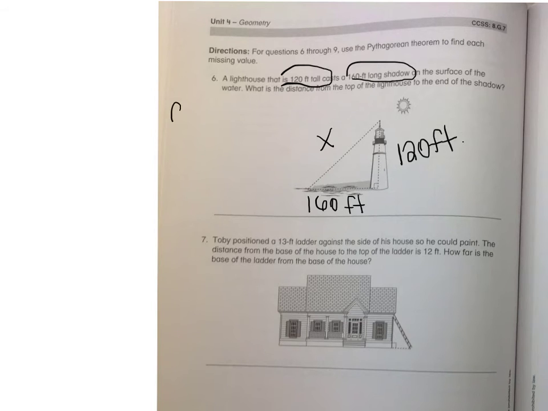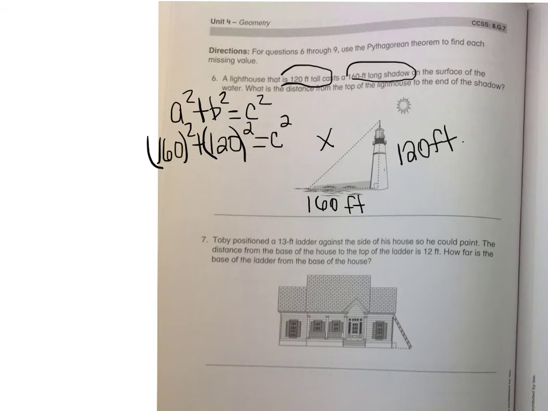So we're going to write our formula. And then we're going to plug in 160 squared plus 120 squared equals c squared.